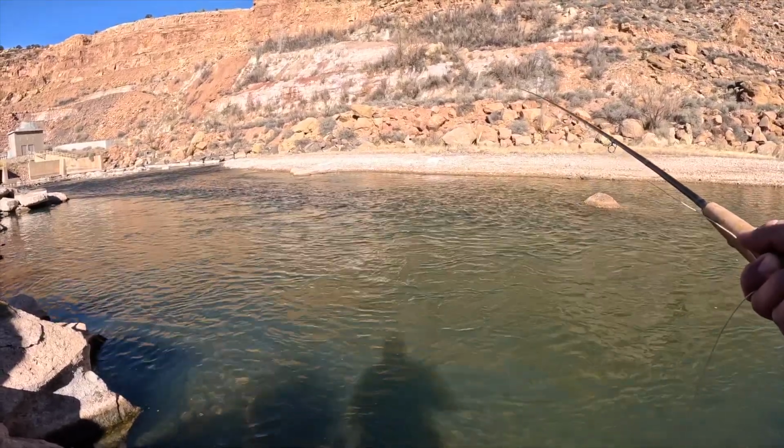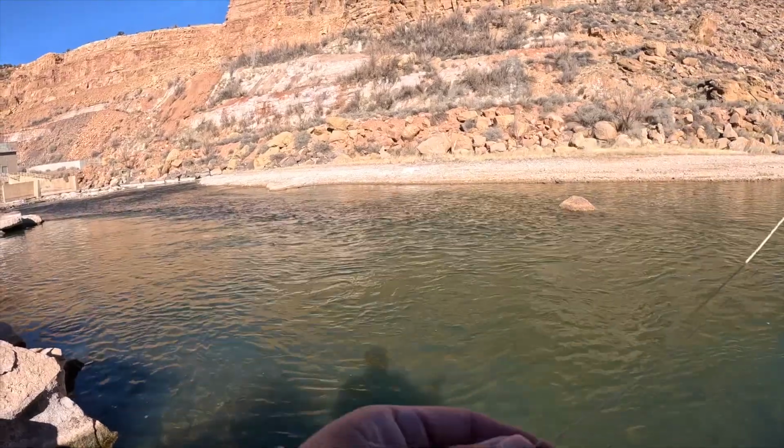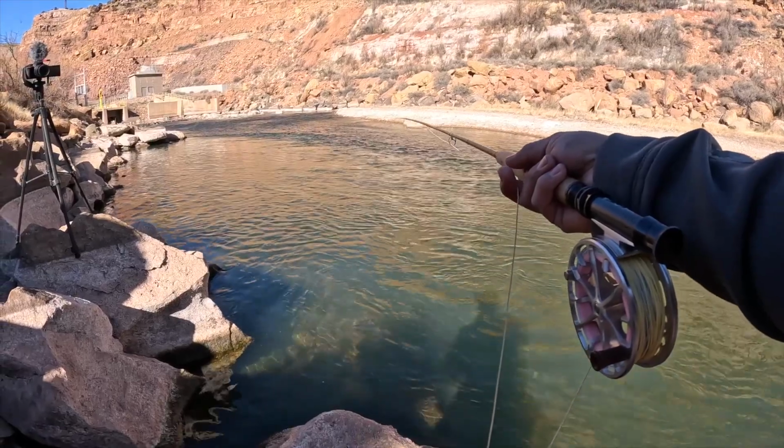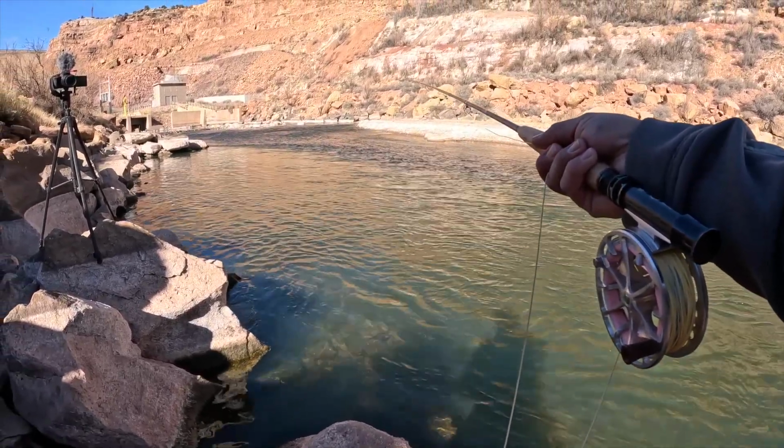You never know, when your flies are in the water, you're fishing. You're trying to look for a perfect cast, and sometimes that doesn't happen. As long as your flies are in the water, you have an opportunity to find a fish.